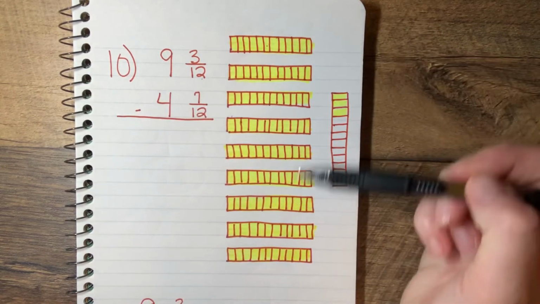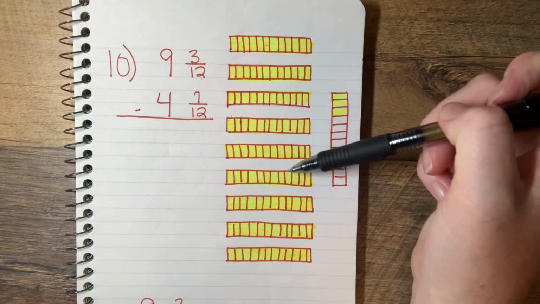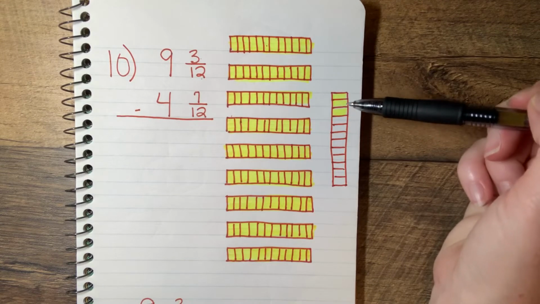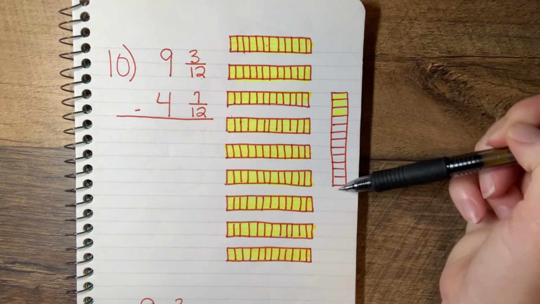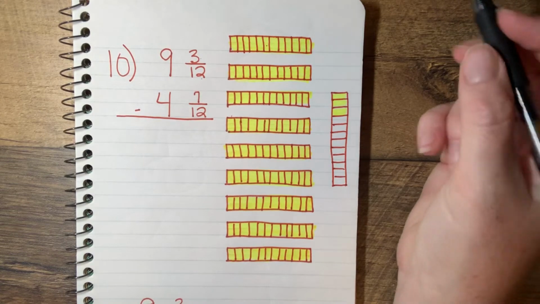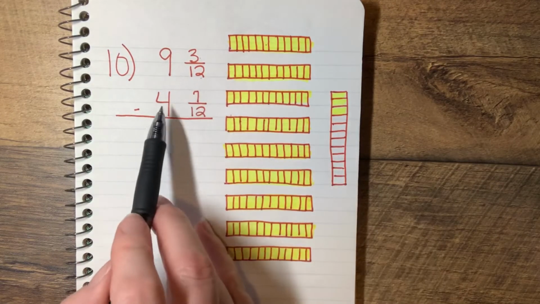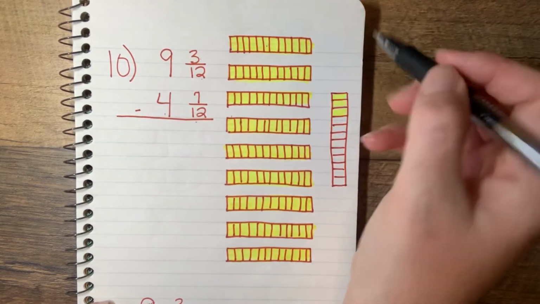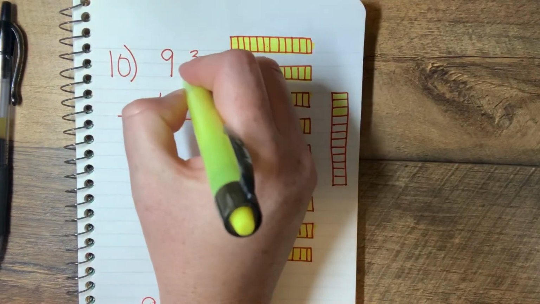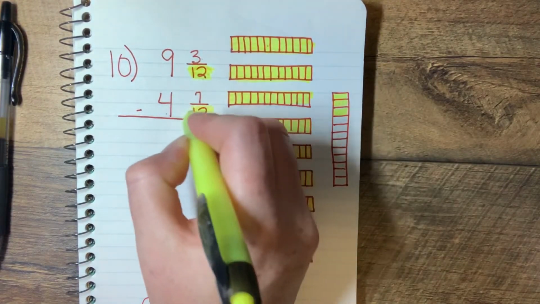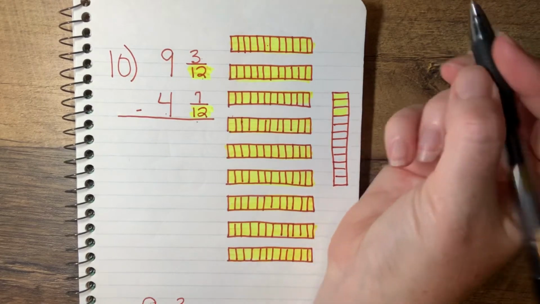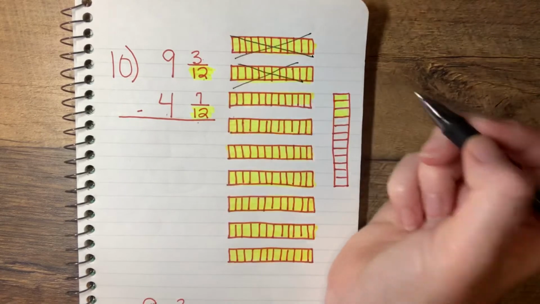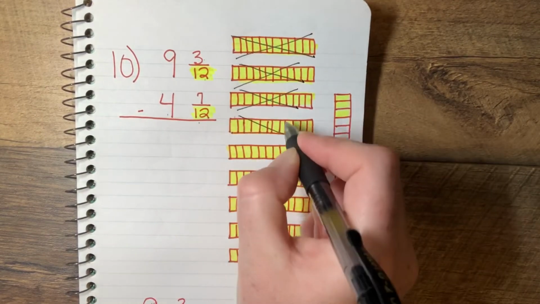So we have 9 wholes, 1, 2, 3, 4, 5, 6, 7, 8, 9 wholes, and 3/12. I turned it sideways because I didn't have room. 1, 2, 3 out of 12, okay? Now, we need to take away 4 wholes and 7/12. So very easily, everything is broken into 12 because that is my denominator. Whatever your denominator is, what you're breaking everything into. So we got 4, 1, 2, 3, 4.